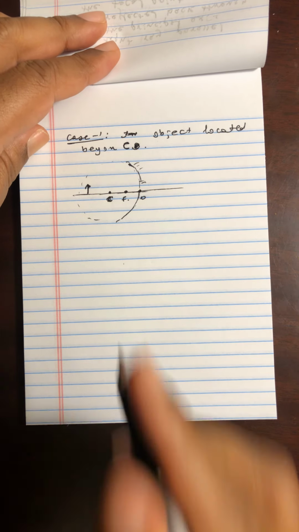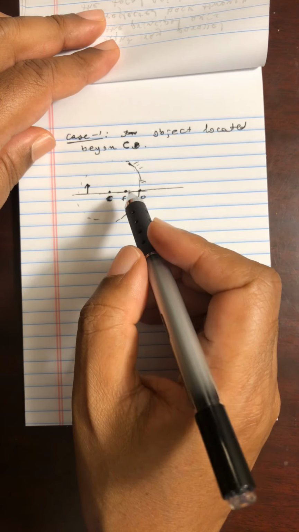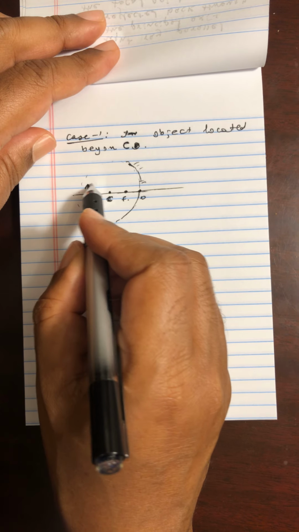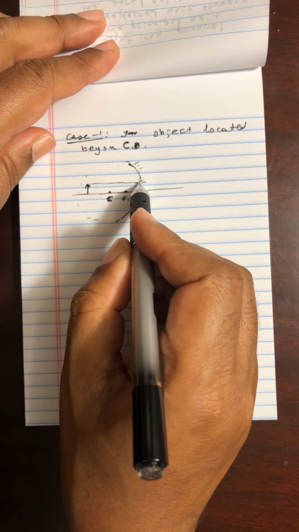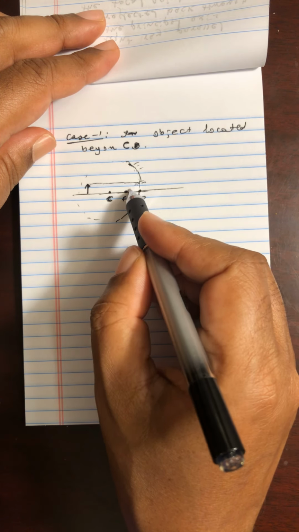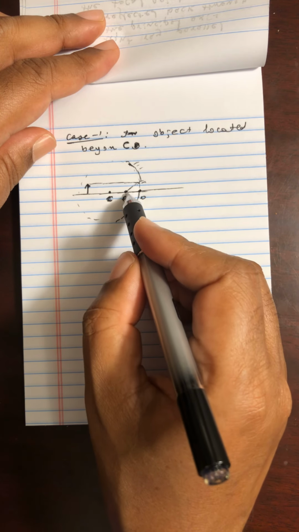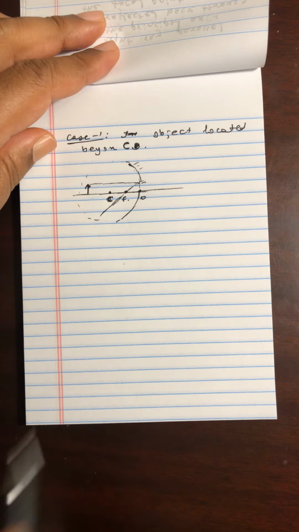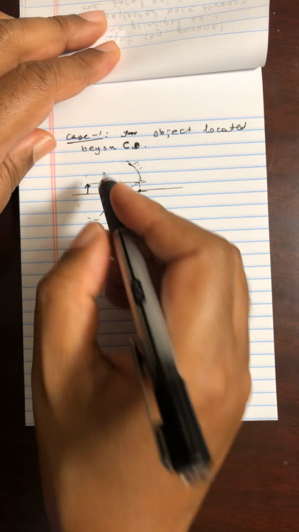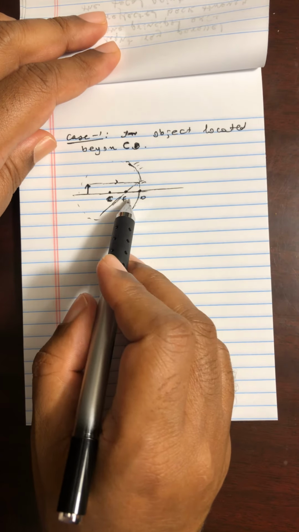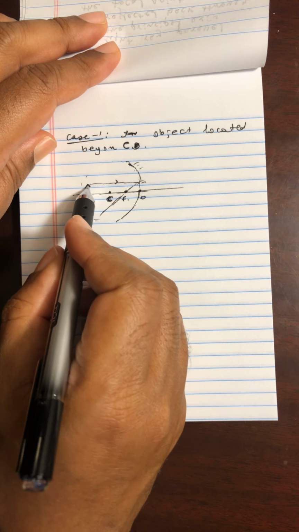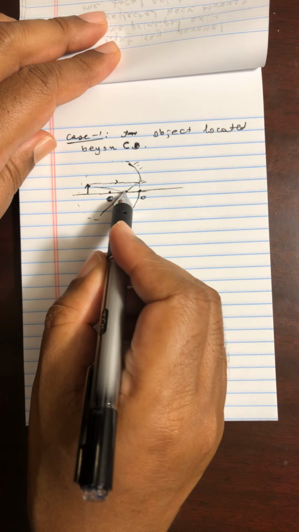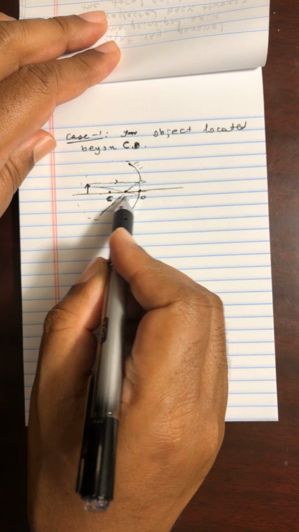So we're going to use a couple of special light rays. First, we're going to use the light ray parallel to the principal axis. It goes like this. We saw that this goes through the focal point. This is one special light ray we can use. The other one says a light ray through the focal point is reflected back parallel to the principal axis. So you see, this light ray going through this point is reflected back parallel to the principal axis.